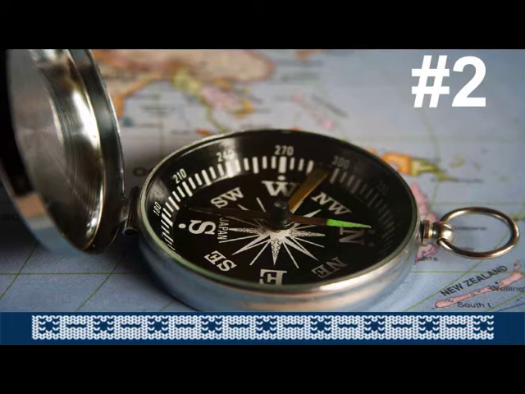So the number two tip, I'll pass it off to Sean. Oh yeah. All right, so number 2, which you might be able to tell from the compass picture up here, is course navigation, so guiding students through the course.